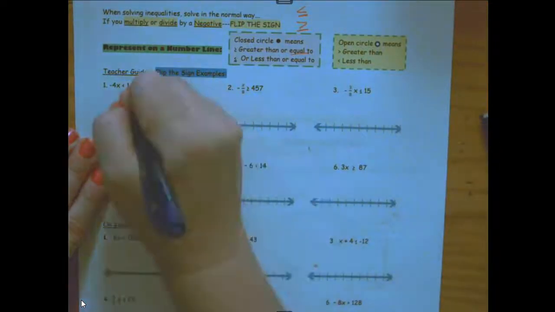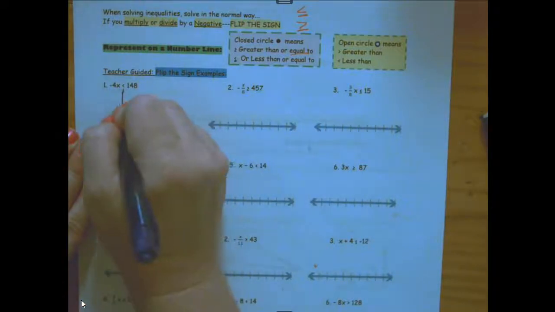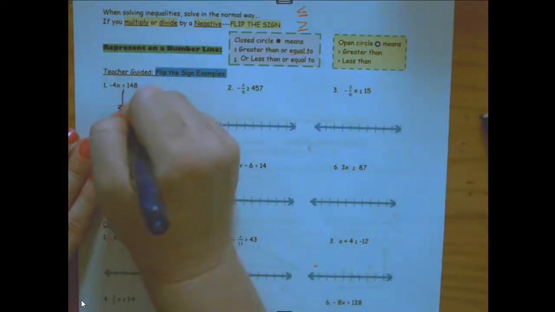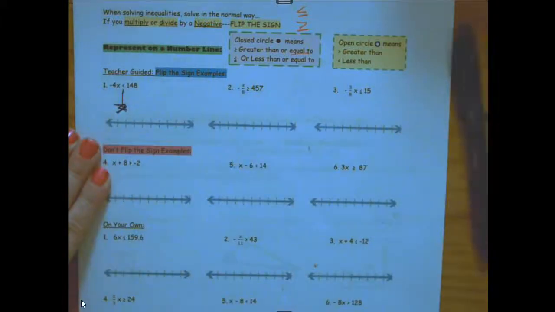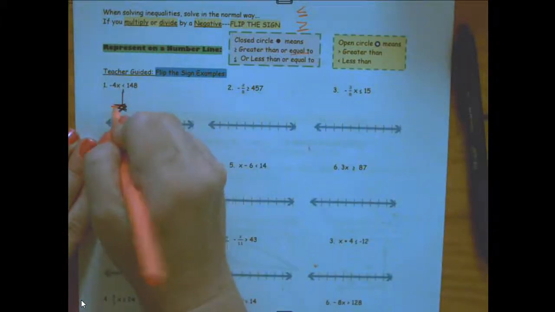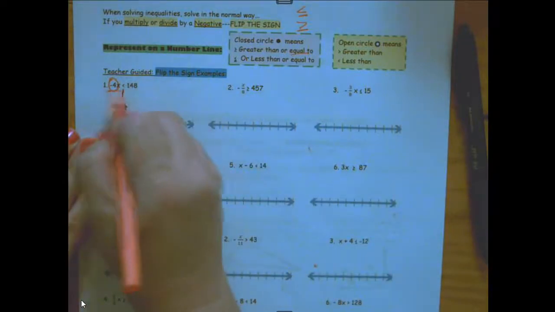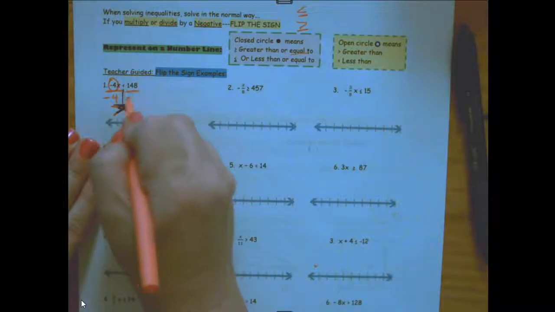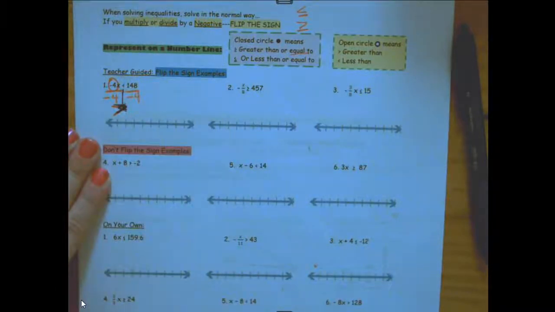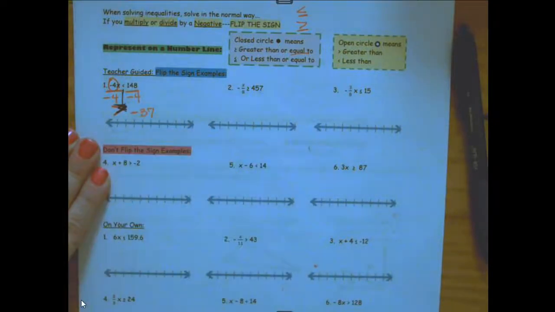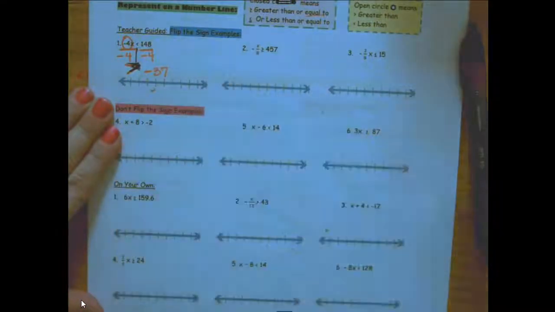So here, we're just going to draw our river, keep the sign because there's nothing to say. Well, no, we're going to flip this sign because we are dividing by a negative. Right here, see, because we're dividing by a negative, we make it go the other way. So divide by 4, divide by 4. So 148 divided by 4 is negative 37. So I'm going to put negative 37 here.